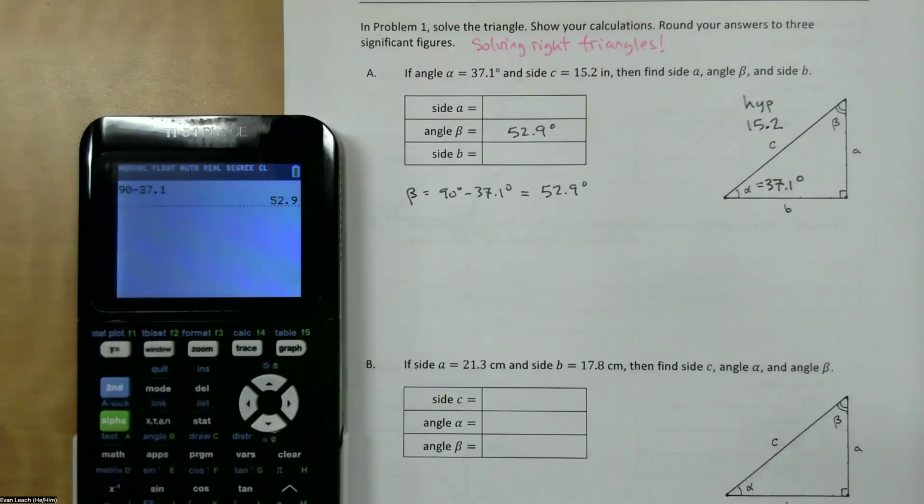For some reason, when I wrote this, I put little boxes for all your answers. So angle beta is 52.9. It was the second thing listed. It's not the first thing that we had to find, but it's the easiest thing to find because we just get there by subtraction.